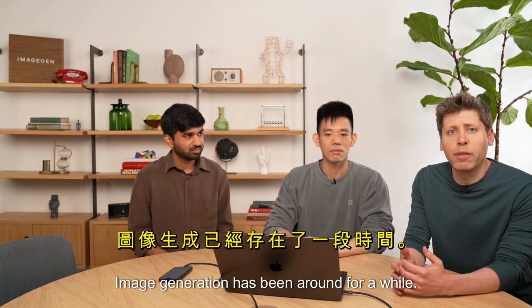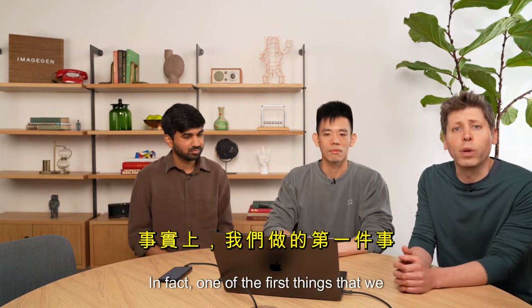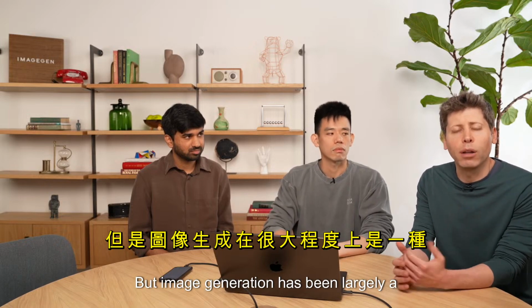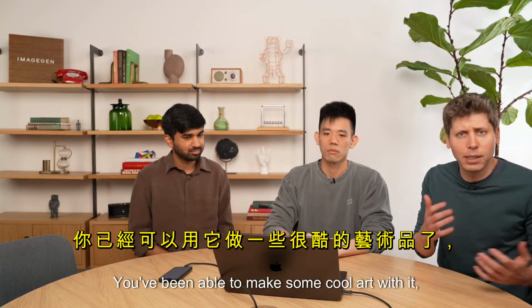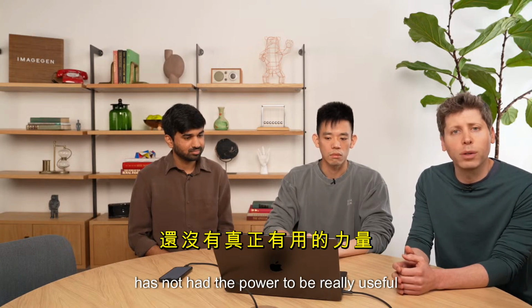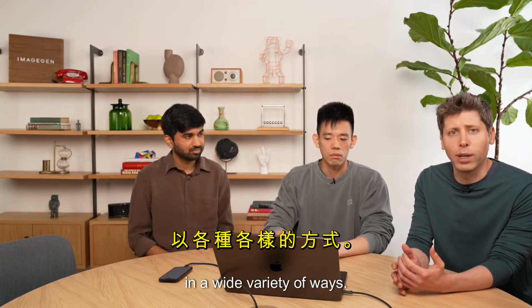Image generation has been around for a while. In fact, one of the first things that we ever were known for was the original DALL-E. But image generation has been largely a novelty. You've been able to make some cool art with it, and people have done amazing things, but it has not had the power to be really useful in a wide variety of ways.